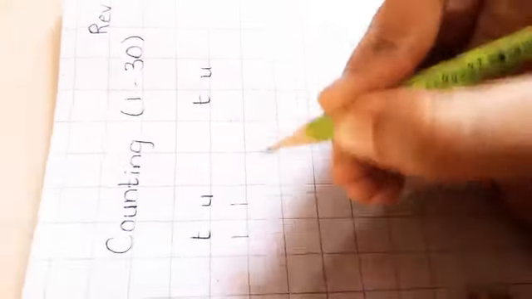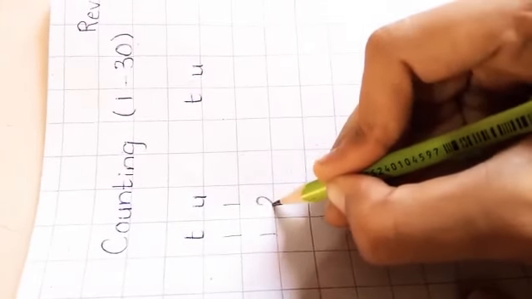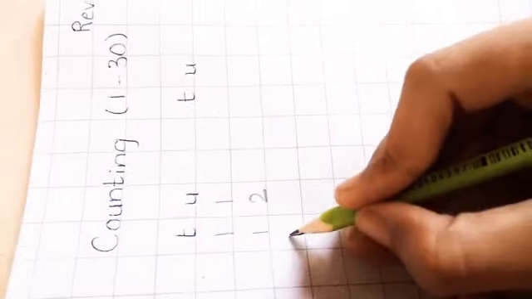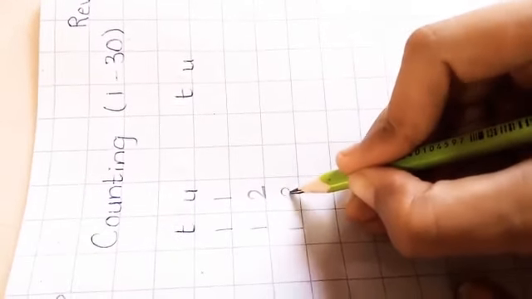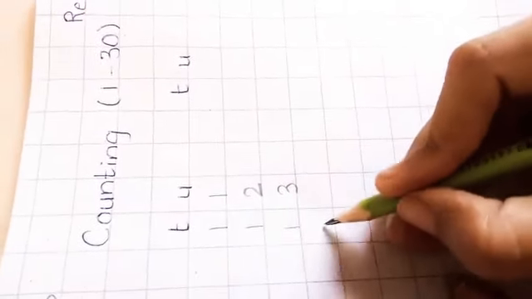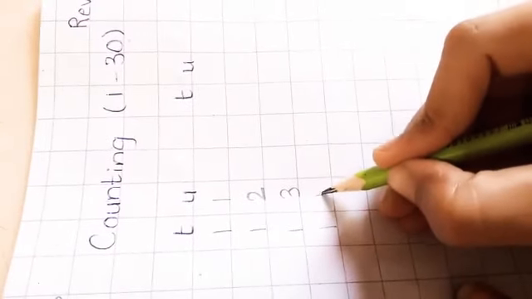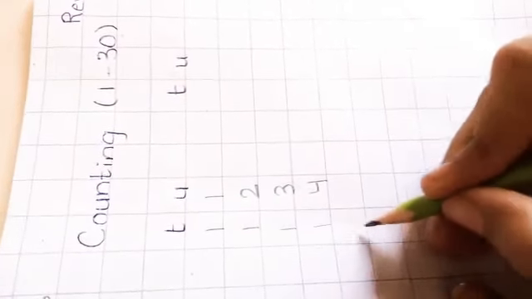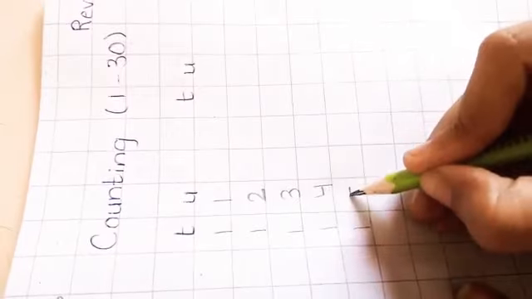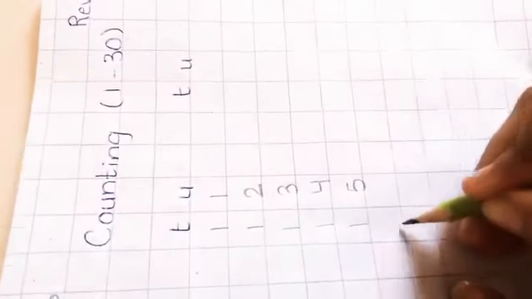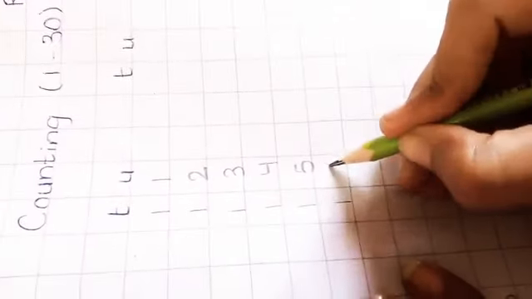Number 11, 1 and 1 makes 11. 1 and 2 makes 12. 1 and 3 makes 13. 1 and 4 makes 14. 1 and 5 makes 15. 1 and 6 makes 16. 1 and 7 makes 17.